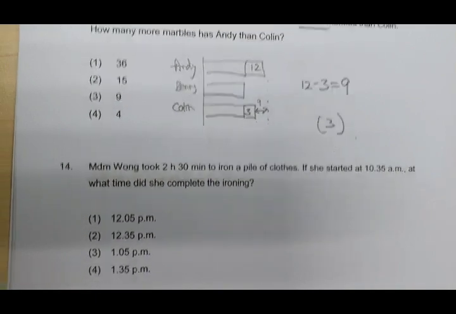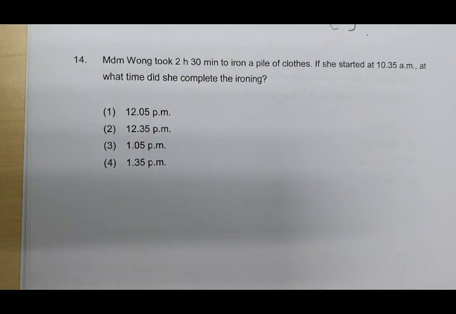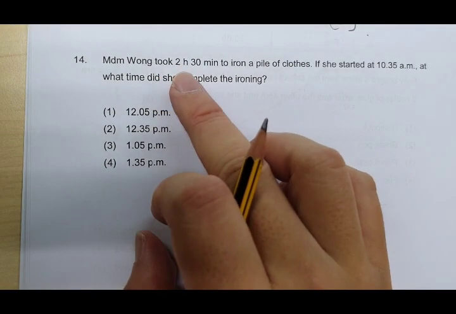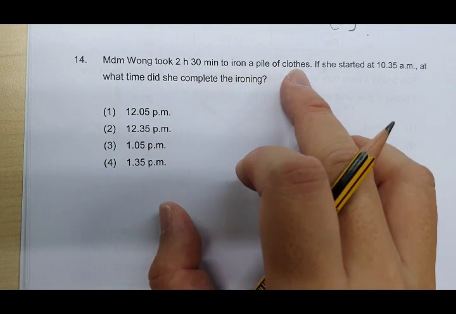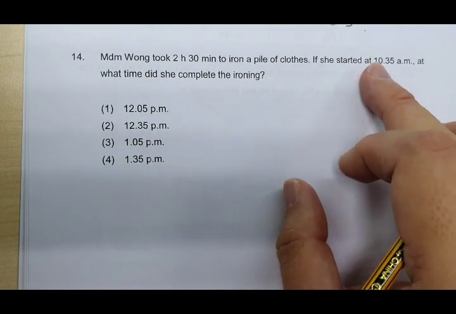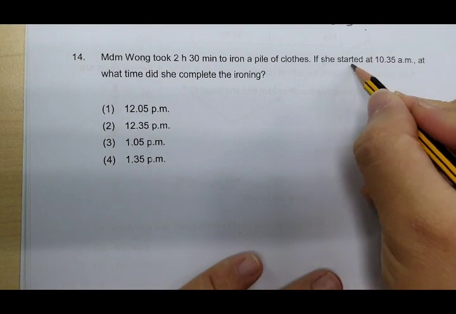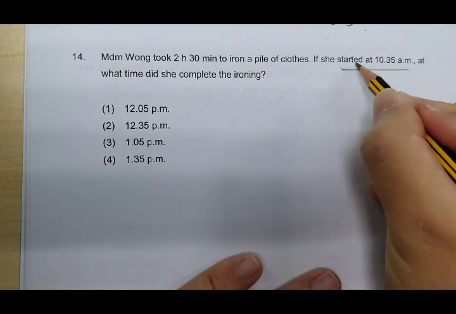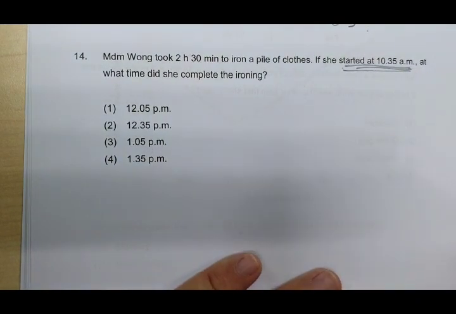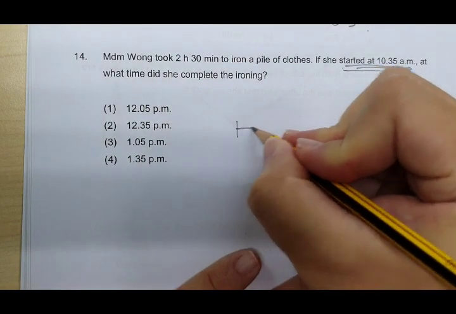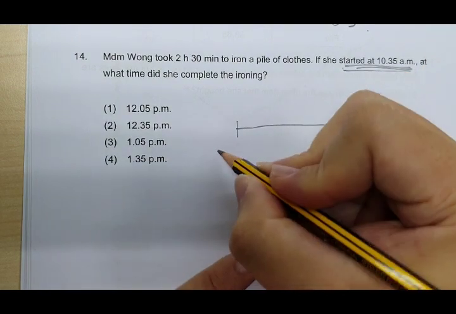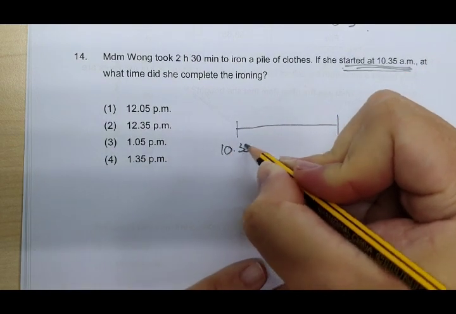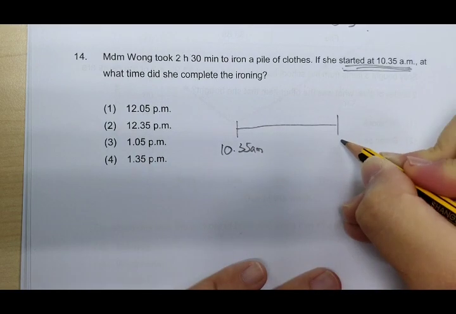Alright, for question number 14, Mrs. Wong took 2 hours and 30 minutes to iron a pile of clothes. If she starts at, okay, this is a very important phrase, 10:35 a.m., at what time did she complete the ironing? So let's draw the time line. This will be 10:35 a.m. What time did she finish?